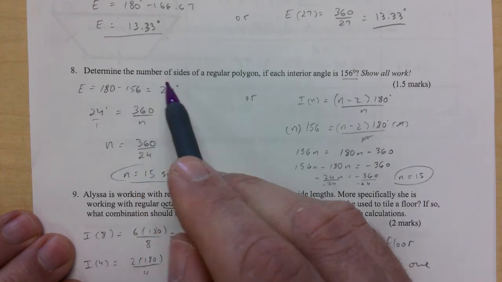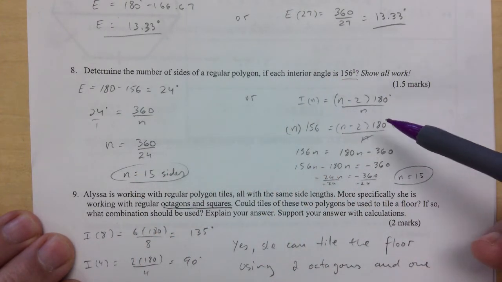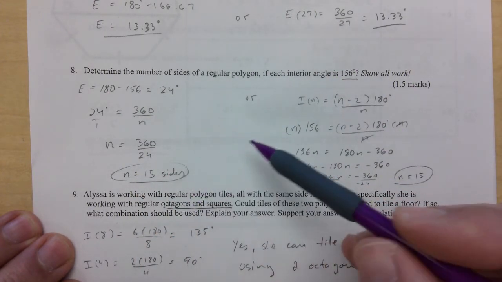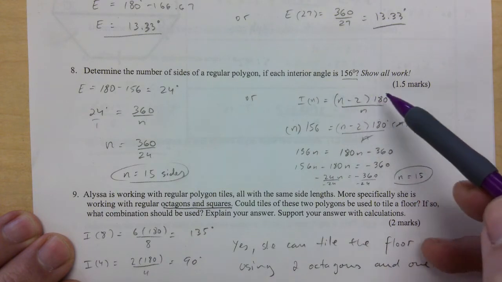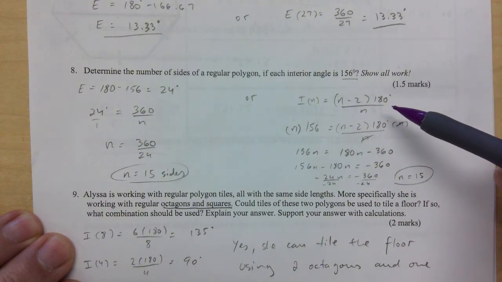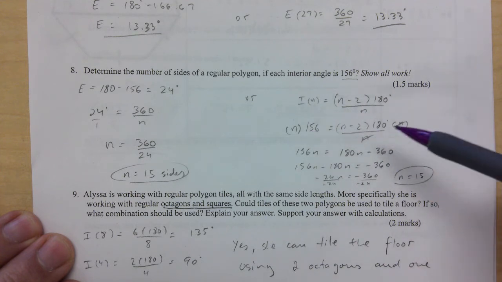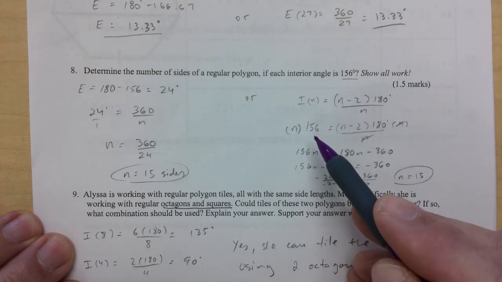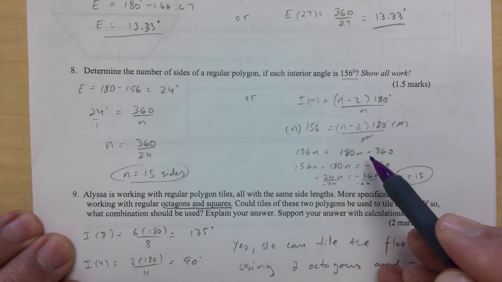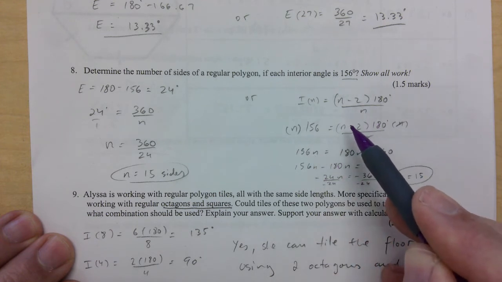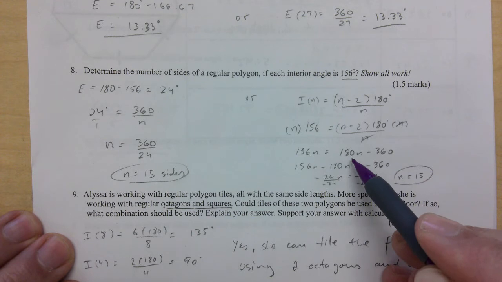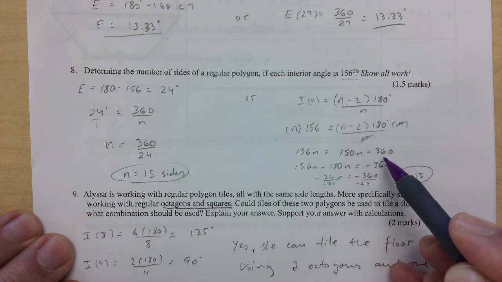8, determine the number of sides. There are 2 ways of doing that. I think this is the long way. You need to get rid of the n, so you multiply both sides by n, leaving you with 156n on the left side, and on this side you multiply out the 180, giving you 180n minus 360.